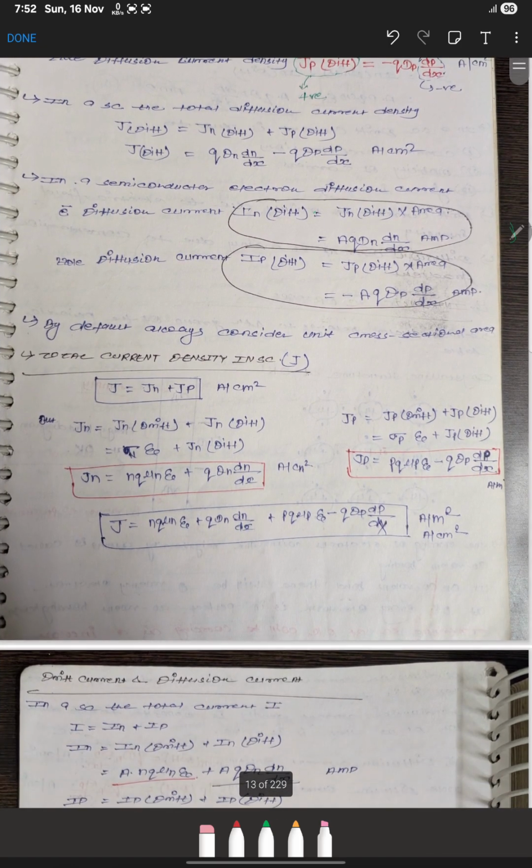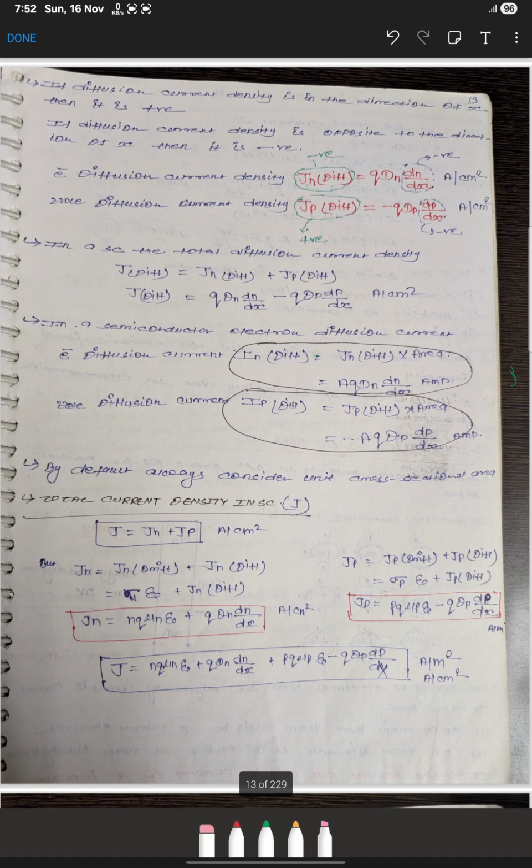In a semiconductor, the total diffusion current density will be J diffusion from electron diffusion and hole diffusion. So from here we can see J diffusion is Jn diffusion plus Jp diffusion. By putting Jn and Jp, we have J diffusion is q Dn dn by dx, and since Jp is negative, minus q Dp dp by dx, so overall J will be q Dn dn/dx minus q Dp dp/dx.